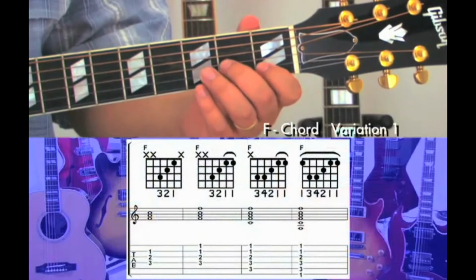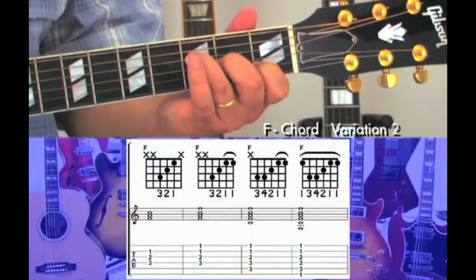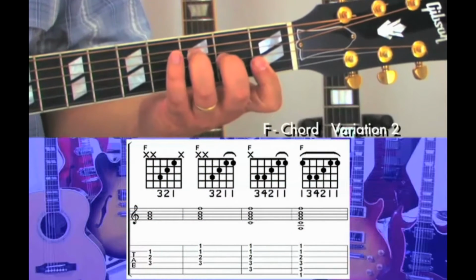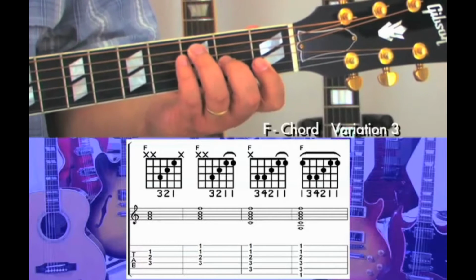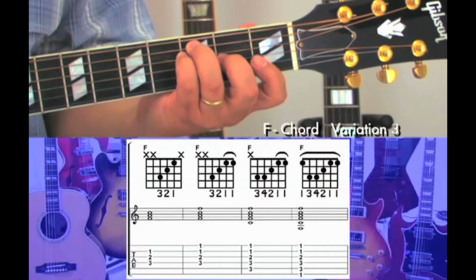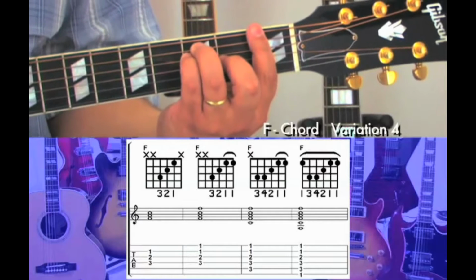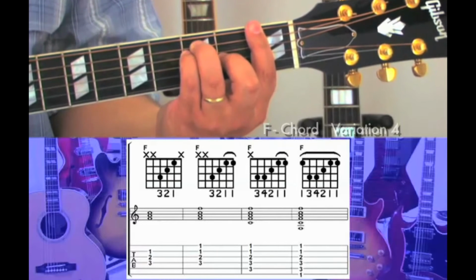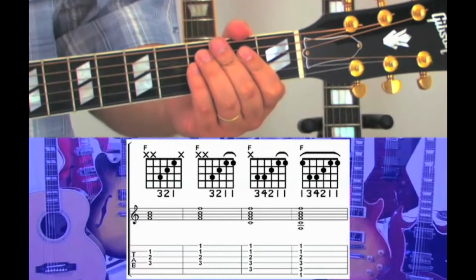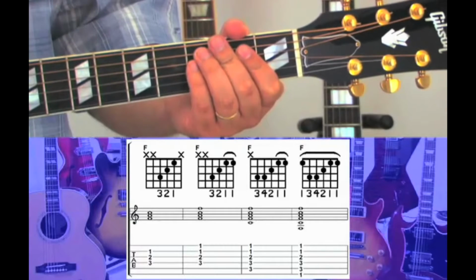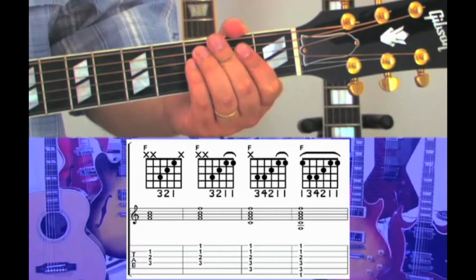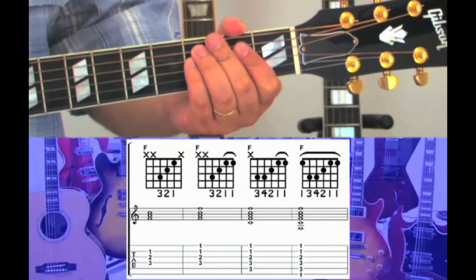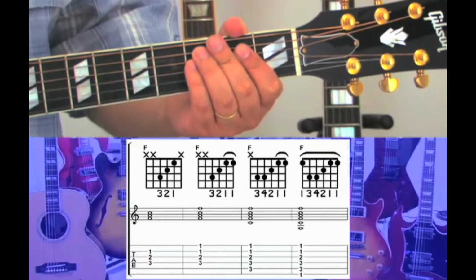Variation 1 is a 3-note F chord. Variation 2 is a 4-string chord. Next, a 5-string F. Then all 6 strings. Depending on your skill level, you may want to play an easier variation of the F chord as we learn the rhythms and chord progressions. As you improve your guitar playing skills, I strongly recommend that you add the next variation until you can play the full 6-string F chord.